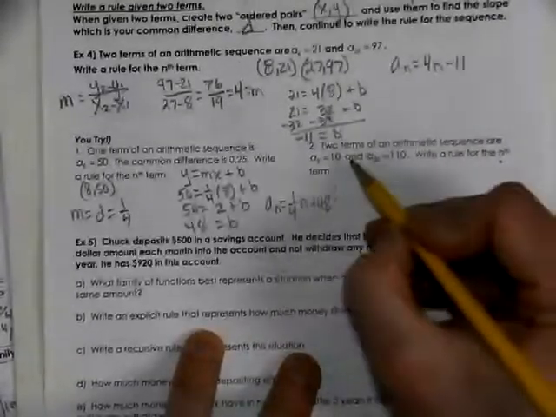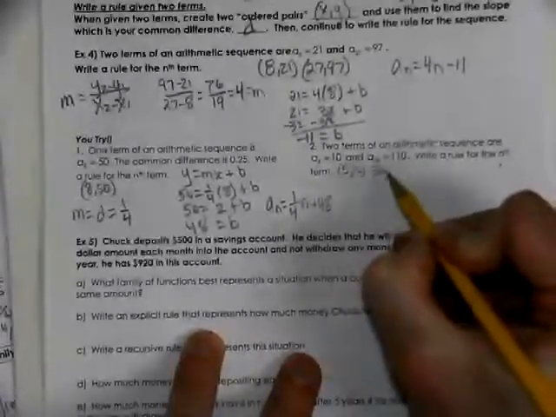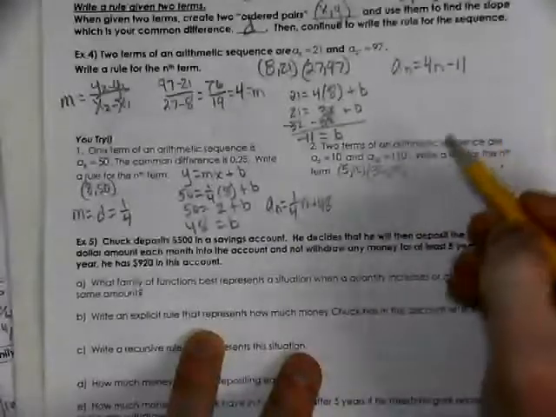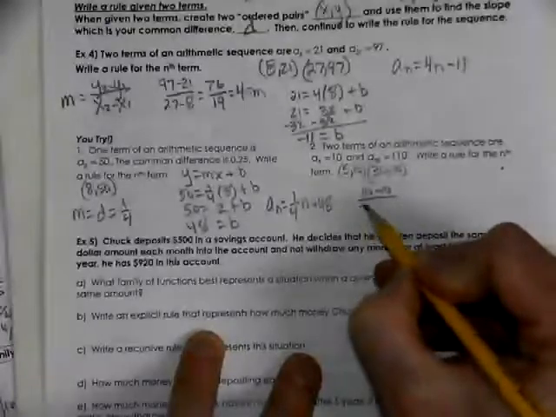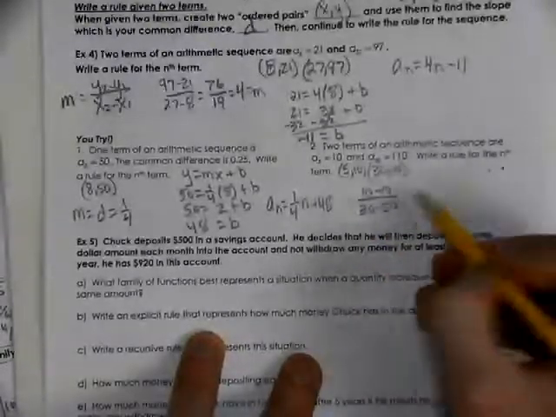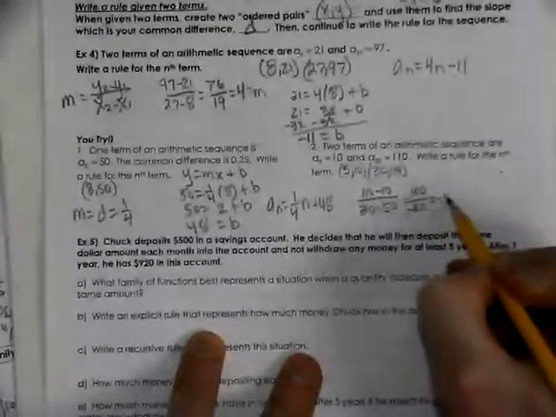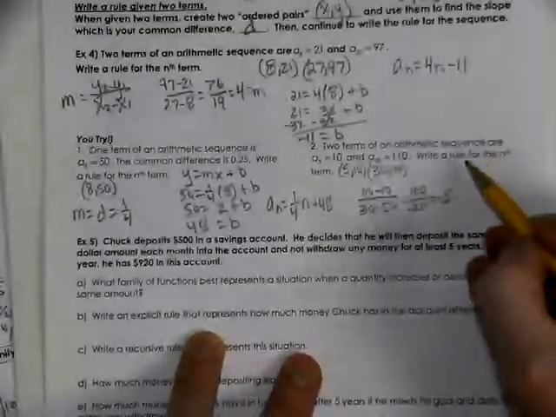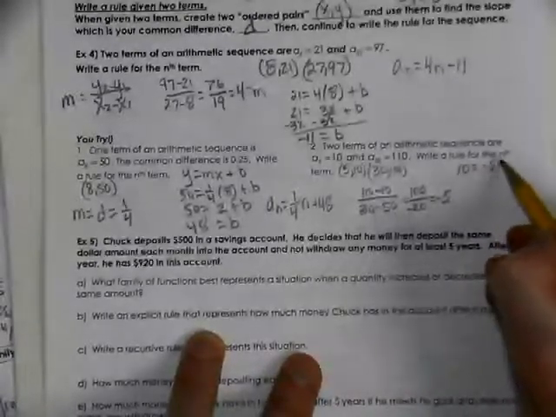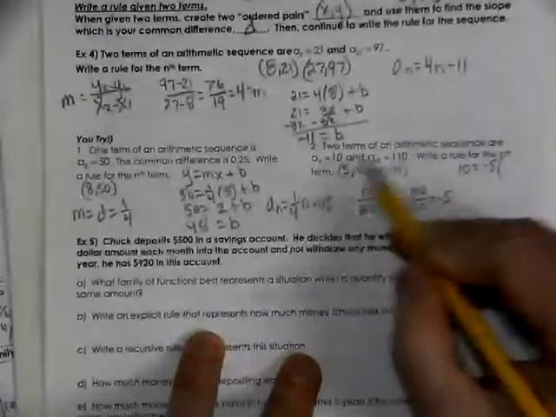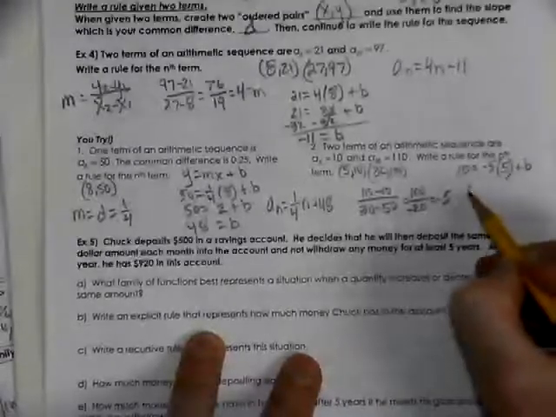Now if we have two terms, we have the 5 comma 10 and we have the 30 comma 110. That means we have to use our slope formula. Subtract the y's, subtract the x's. So we get 100 over negative 20, which is negative 5. So that's our slope. We use 10 when our position is 5, and we're solving for b.